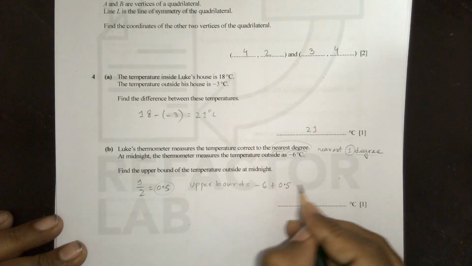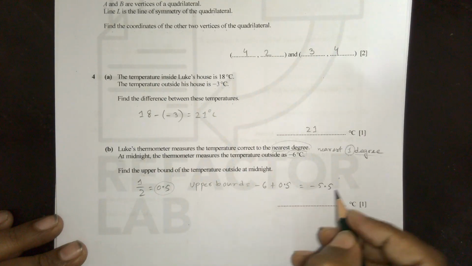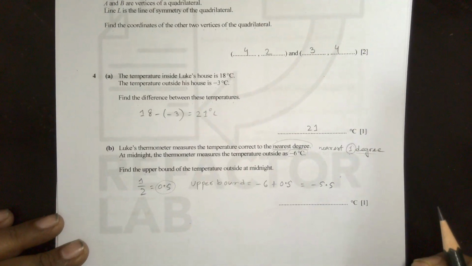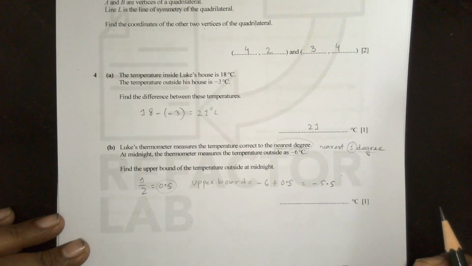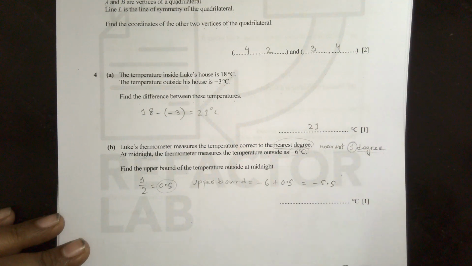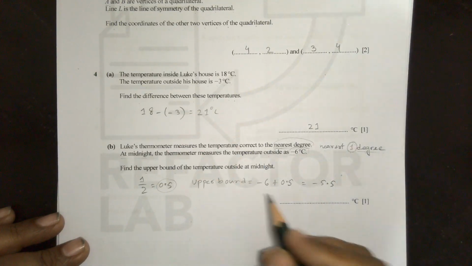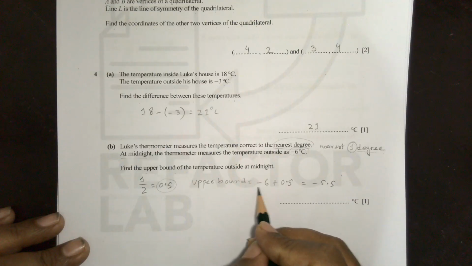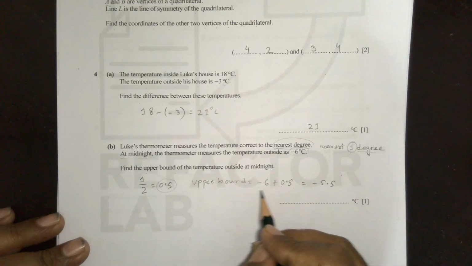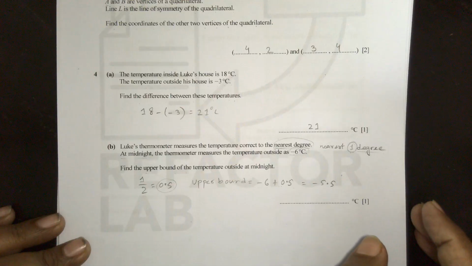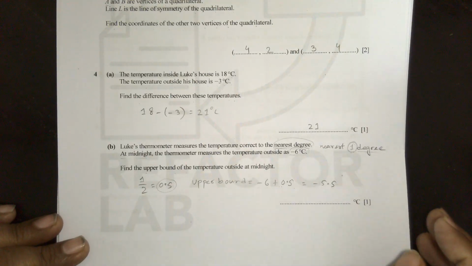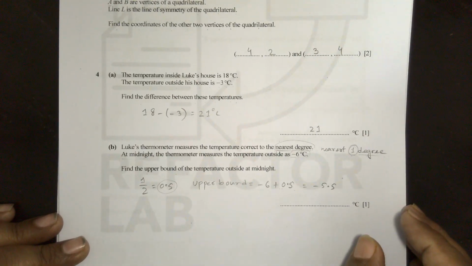Okay. Right. So it will be minus 5.5. Can I ask a question? What would be the answer if it was asked what is the lower bound of the temperature? What we would have done here? It would have been 6.5, because minus 6.5, not minus 6.5. That means we would have done minus 6, then minus 0.5. So your answer is correct if the question was that. Good. So question 3, 4 done.